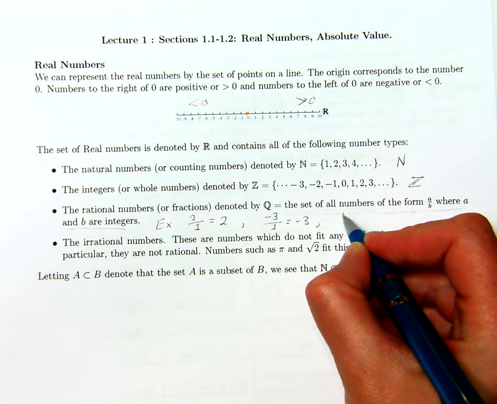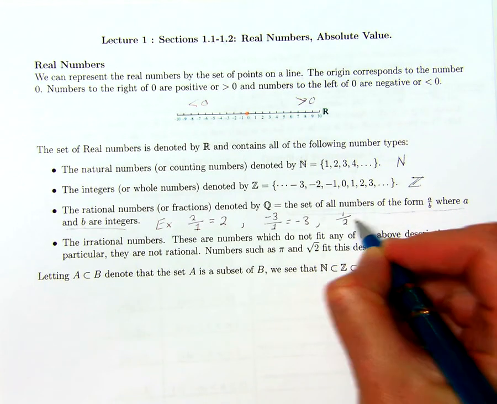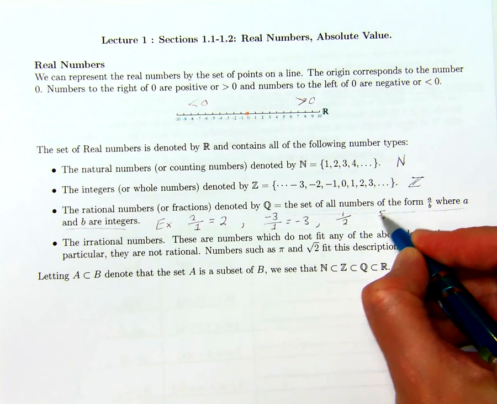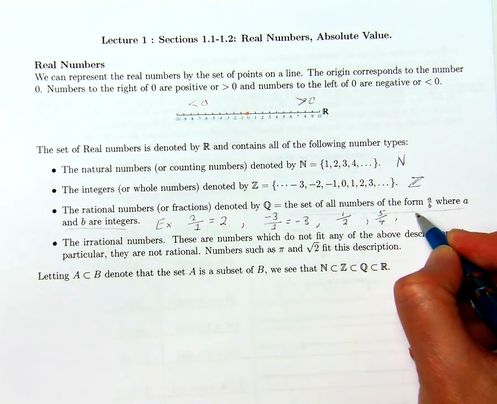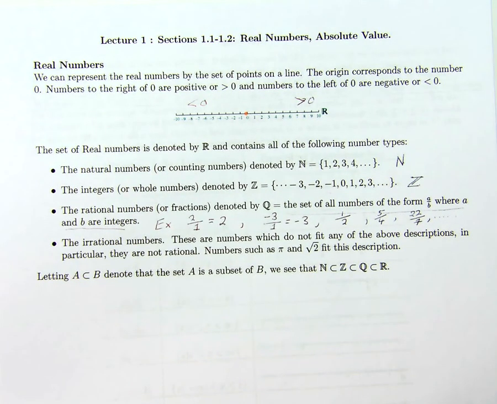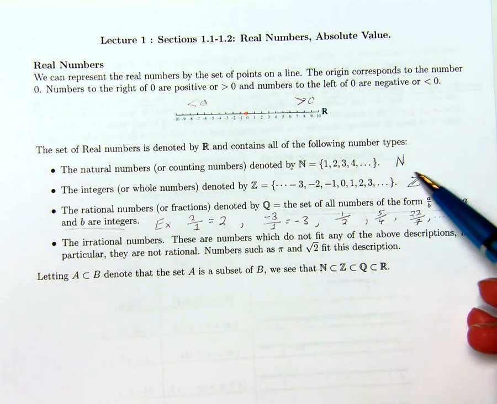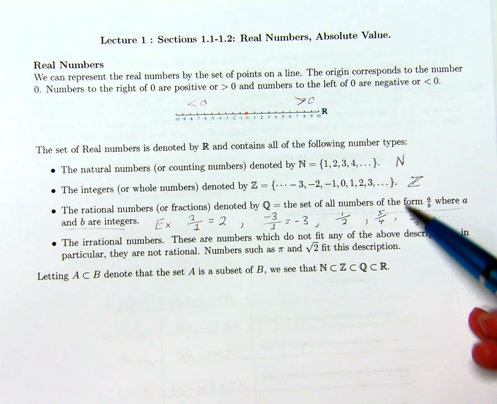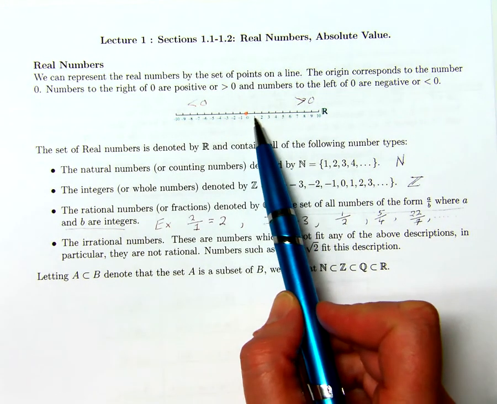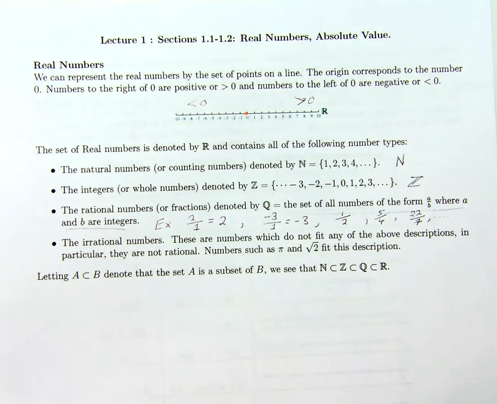We also have things between these whole numbers, fractions such as 1 over 2, 5 over 4, 22 over 7, etc. And this is a bigger set than the whole numbers. It contains all of the fractions between these whole numbers.